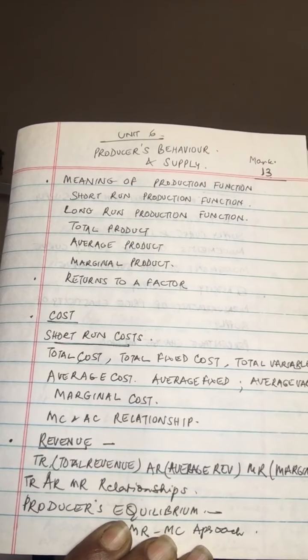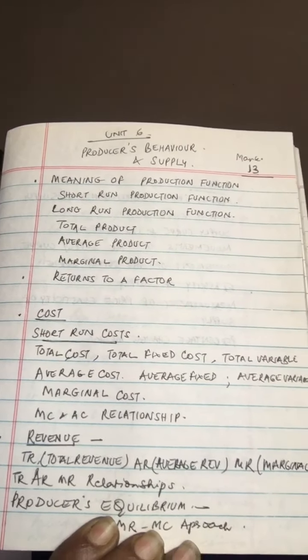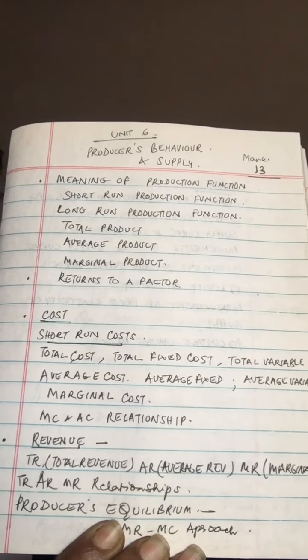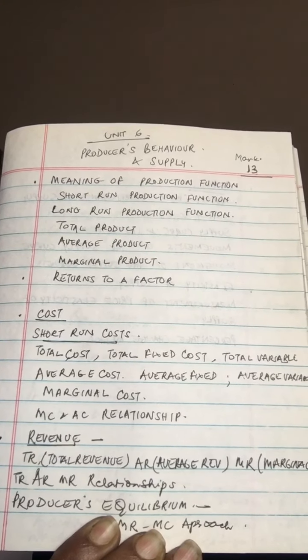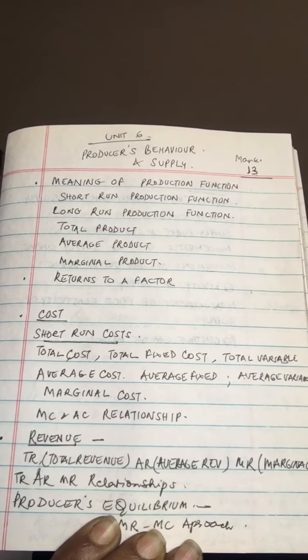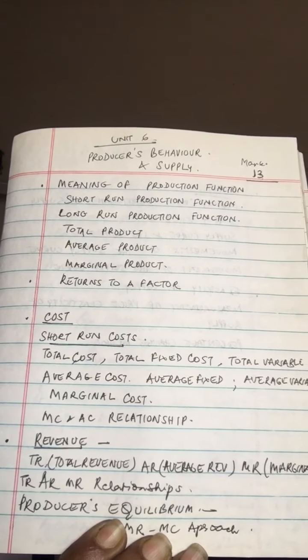In the returns to a factor, we will be doing the law of variable proportions. And in that we're going to do stage 1, stage 2, stage 3. With the help of total product and marginal product, we will understand that.